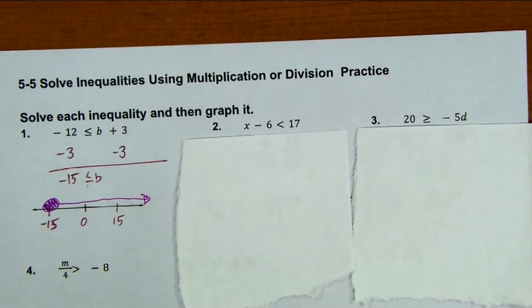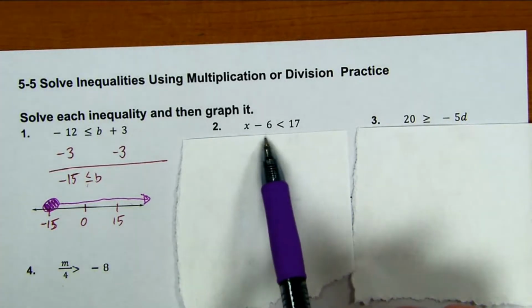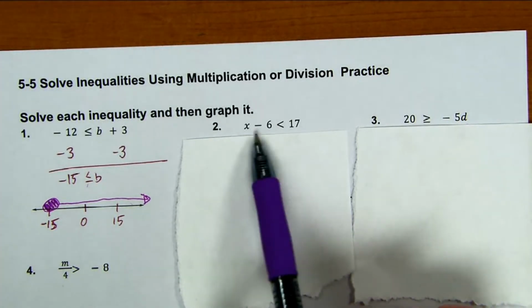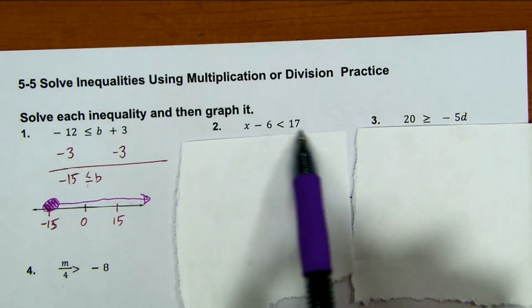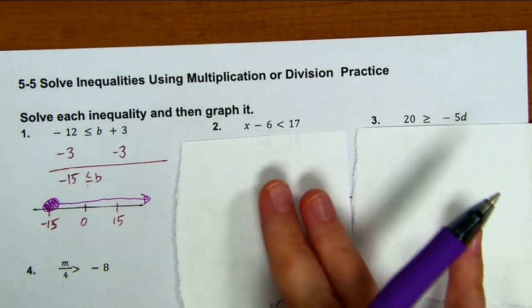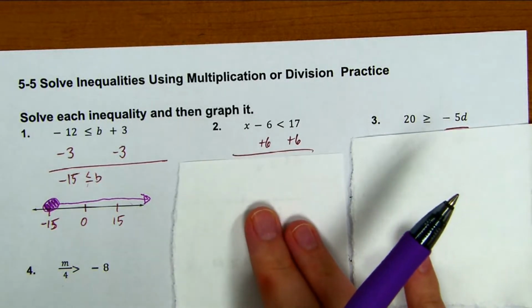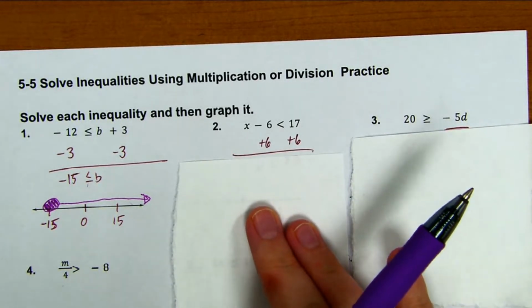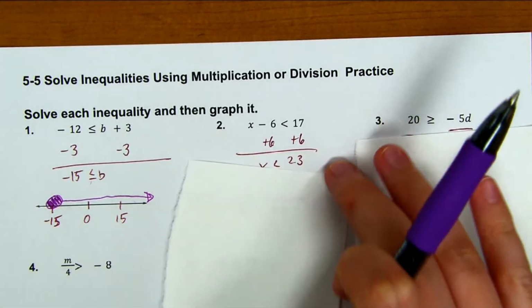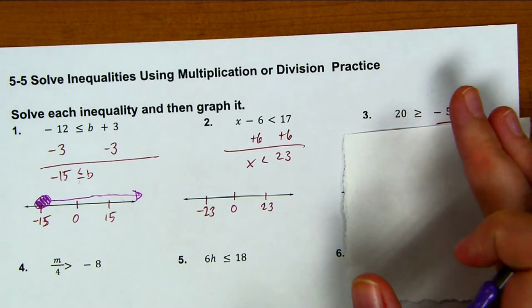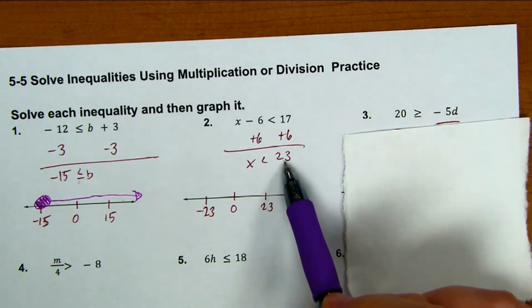For the next example, x minus 6 is less than 17. To get x by itself, I have to get rid of this 6. I can do that by undoing subtraction, by adding 6 to both sides. On the left side we will just have x. On the right side, 17 plus 6 will give us 23. To graph this, I will need to place a circle at 23.